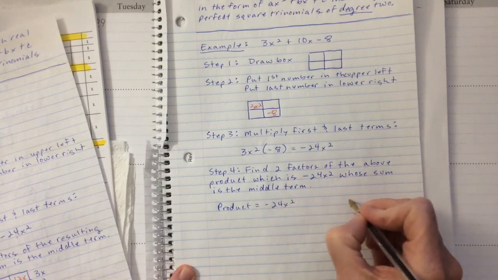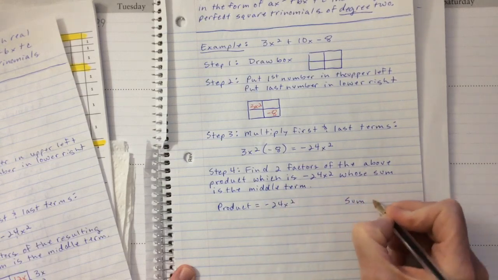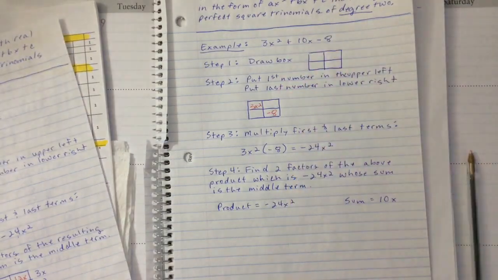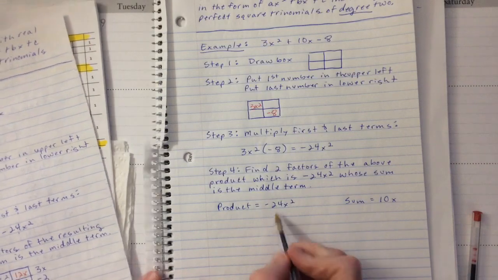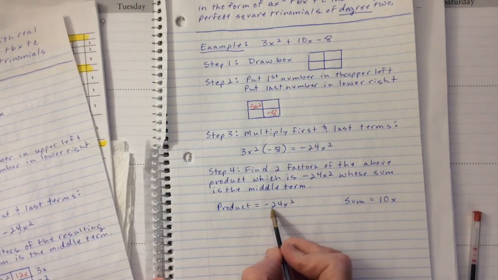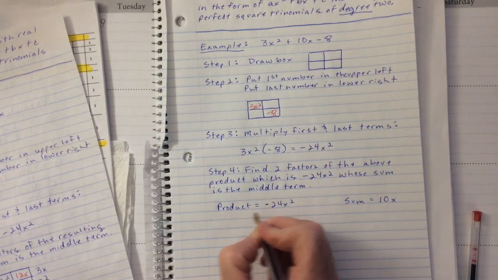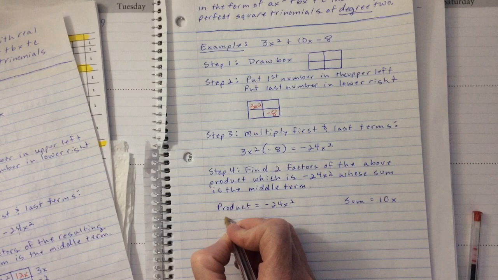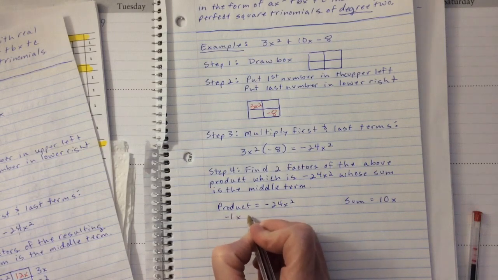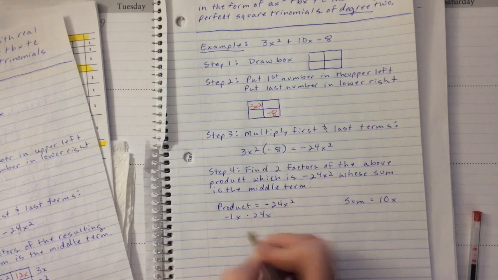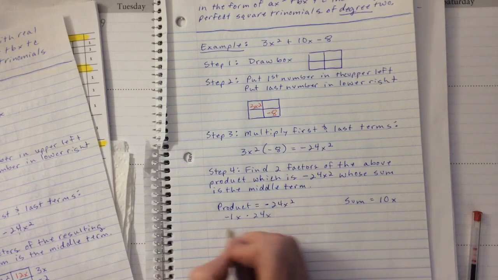So there's the product and here's the sum, which is 10x right there. So I'm going to write down everything that can be multiplied and equal 24. So we know, and we have our negative here, so we know negative 1x times 24x would equal negative 24x squared.